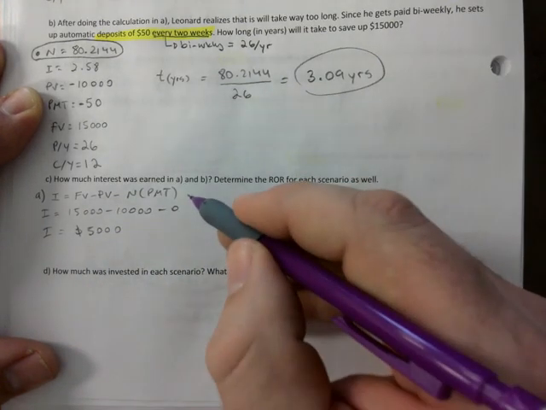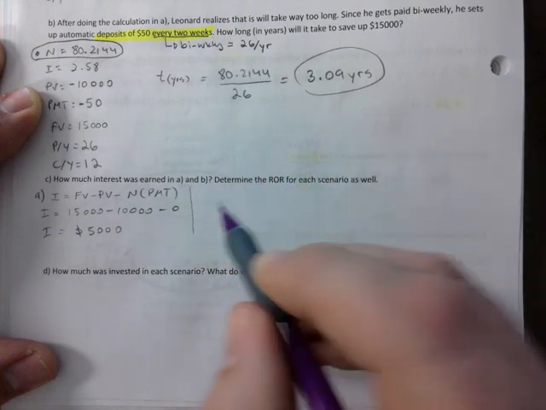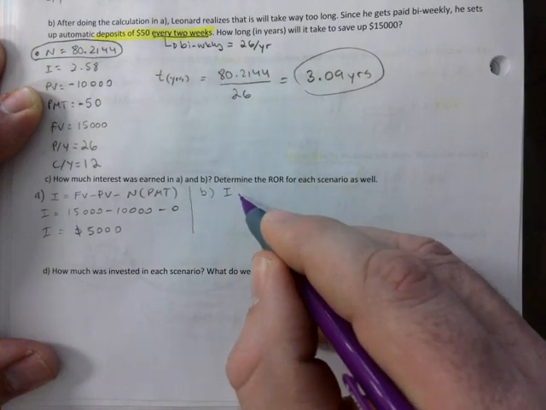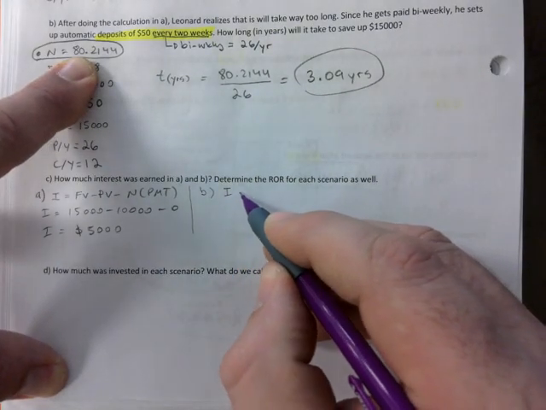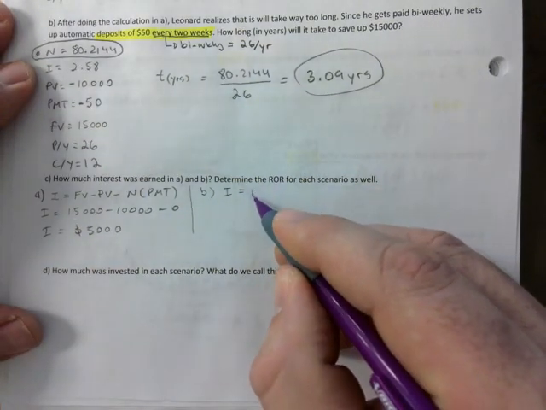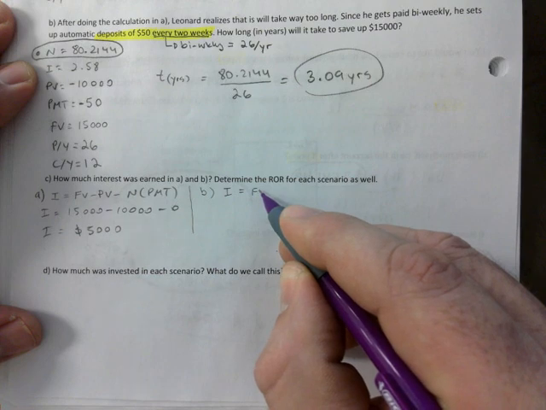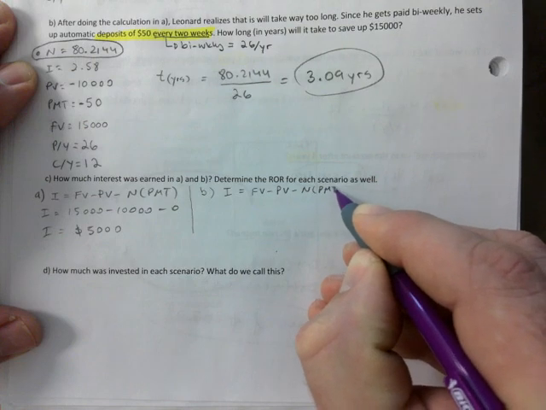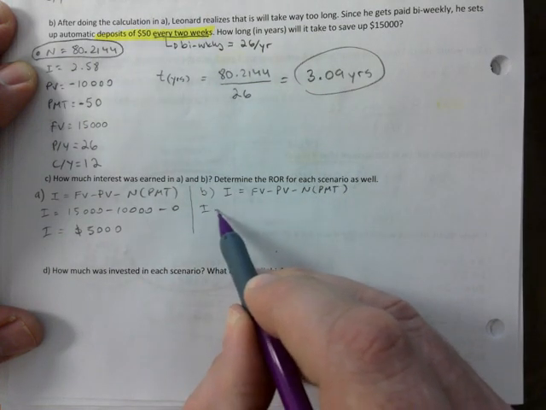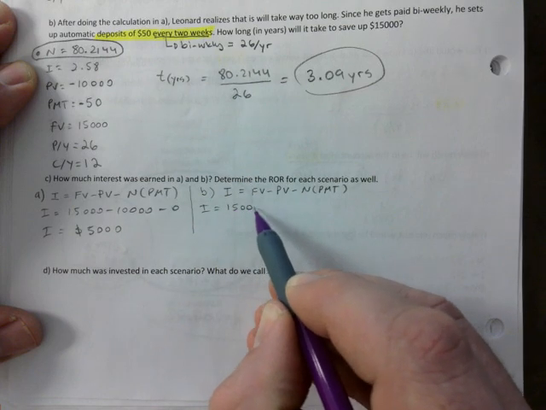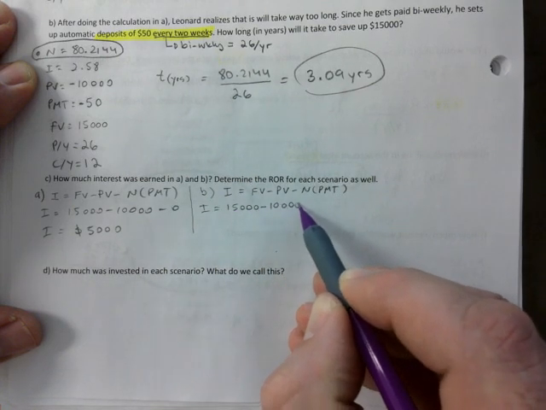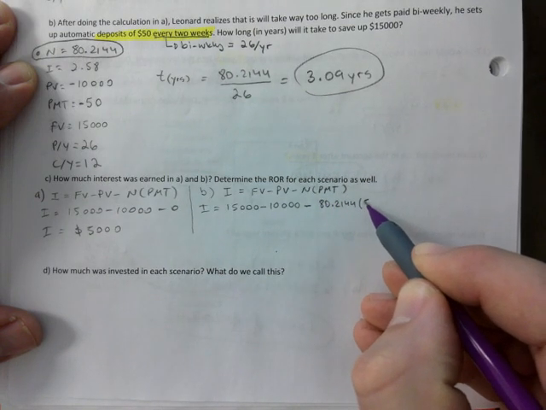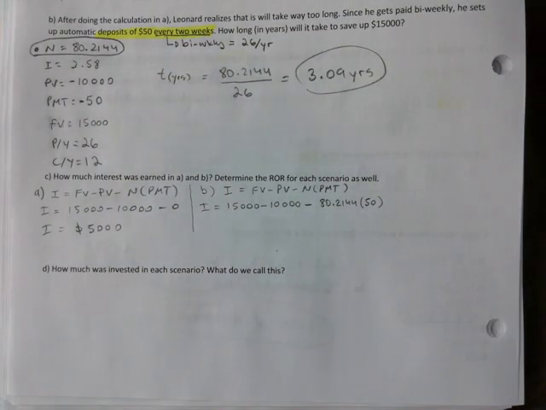Sorry for repeating too much, but okay. And for B, for this one here, you cannot use the sum of interest because N is not a whole number. So it's not going to be the full picture. It's going to be close, but not quite. So same thing, future value minus present value minus N times payment. In this case, there are payments, right? So I is future value minus the present value minus 80.2144 times the $50 payments you've been making.